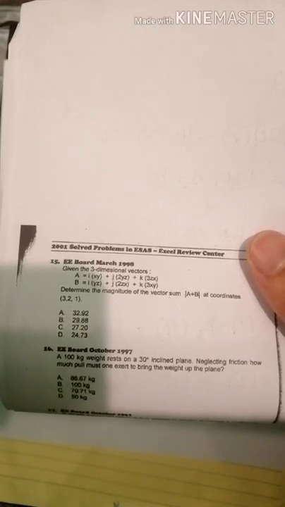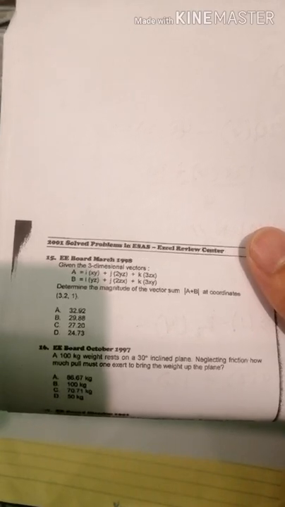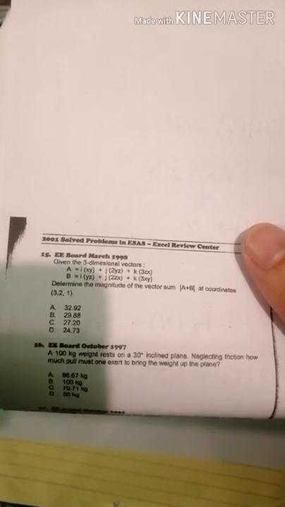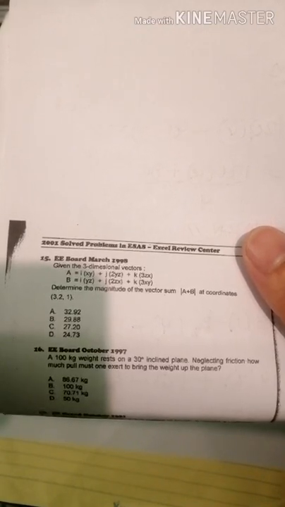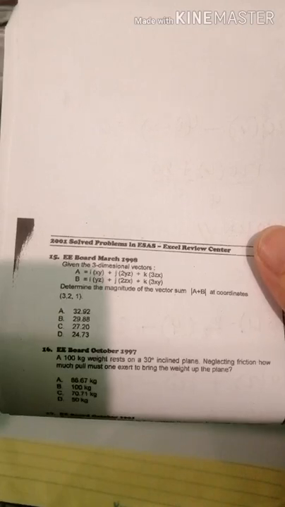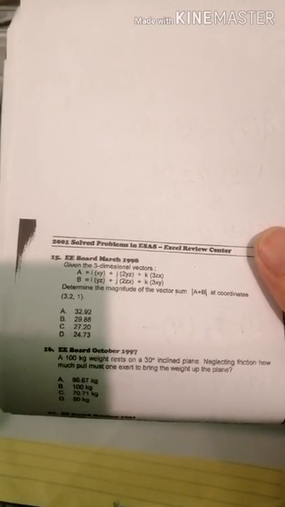Problem number 15. Given the three-dimensional vectors A equals i xy plus j 2yz plus k 3zx, B equals i yz plus 2j 2zx plus 3k 3xy. Determine the magnitude of the vector sum A plus B at coordinates 3, 2, 1.